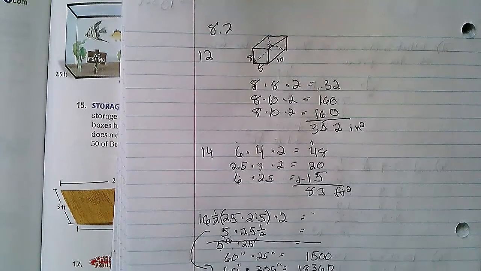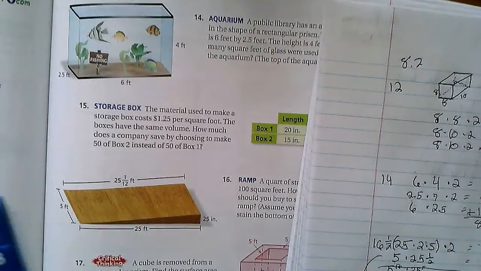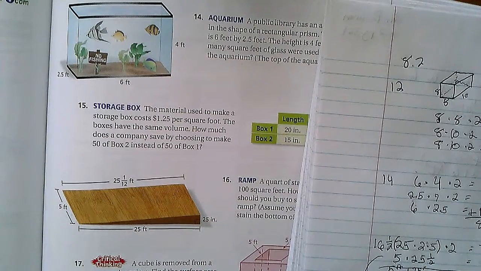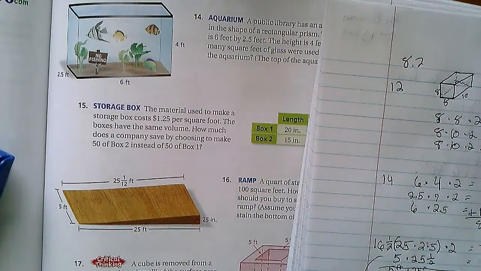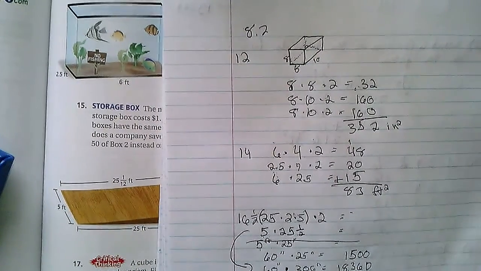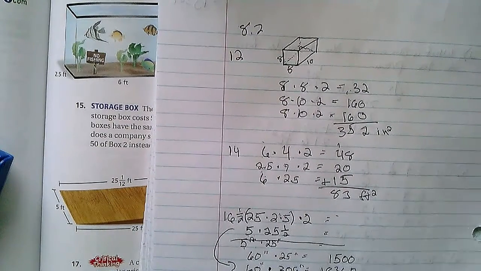Now I need to know how many square inches are in a square foot. And a square foot is going to be 12 times 12, which is 144. So I'm going to divide 109,860 by 144, and that's going to give me 762.9 square feet.